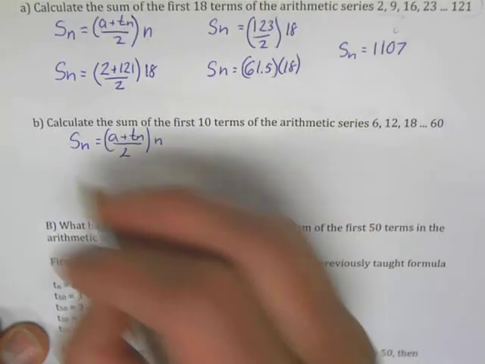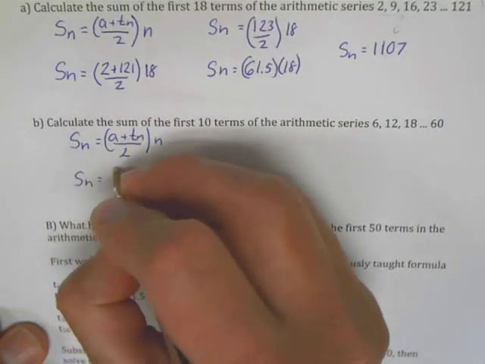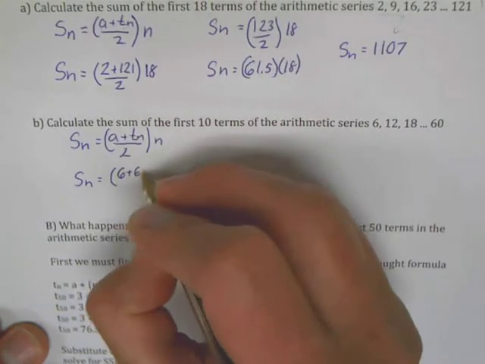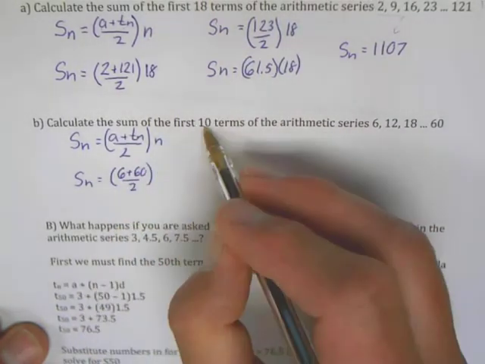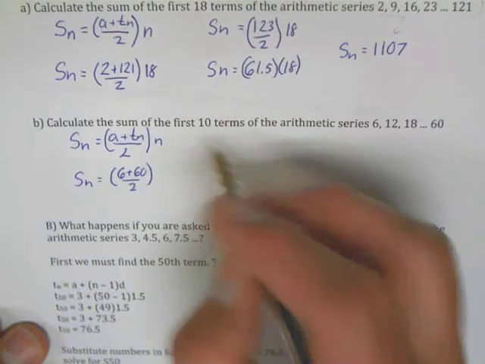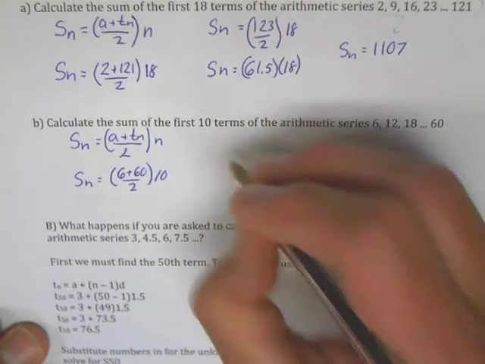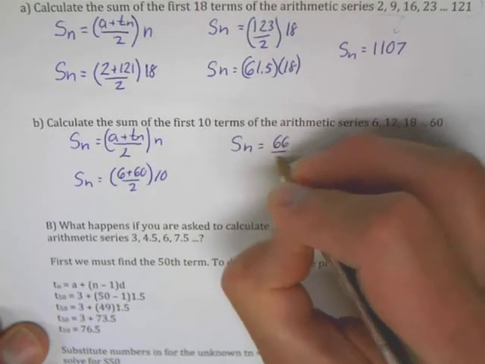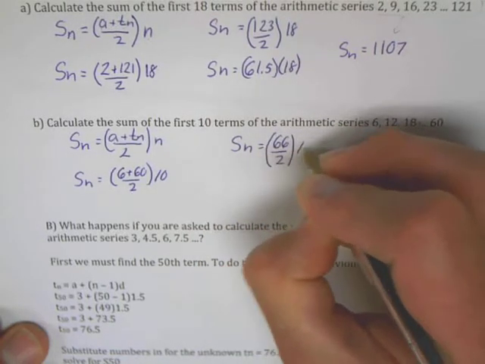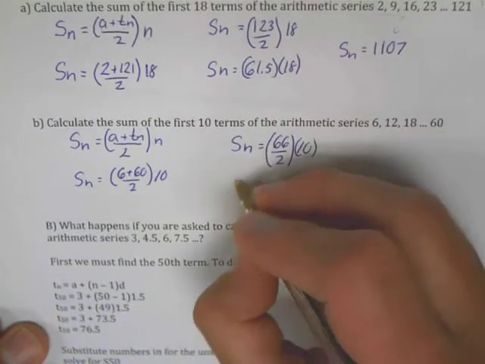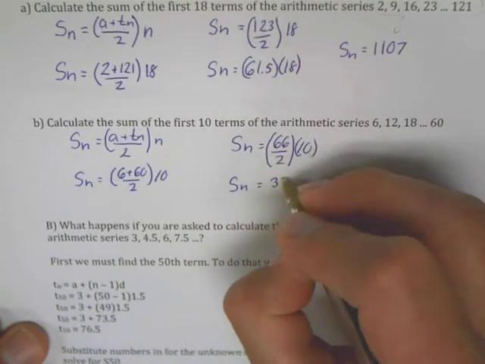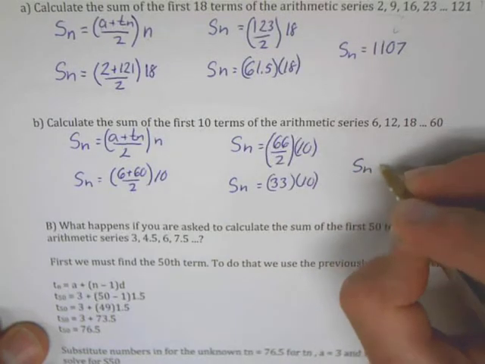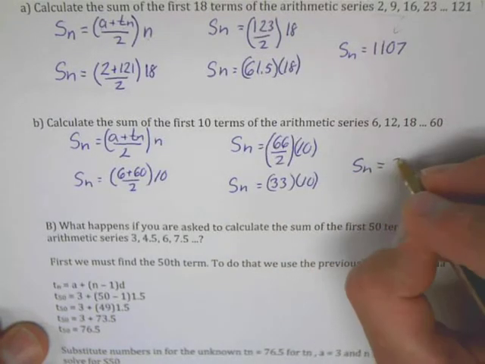So the first number is 6, so Sn is equal to 6 plus the last term, which is 60, divided by 2, and they want us to add the first 10 terms up, so we're going to multiply that by 10 at the end. So Sn is equal to 6 plus 60 is 66, divided by 2. Once again, we do the work in the brackets, and we multiply by 10 at the end. Sn is equal to 33 times 10. So all those numbers in that sequence, the first 10, will add up to 330.